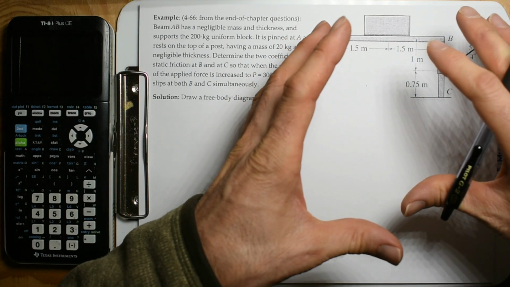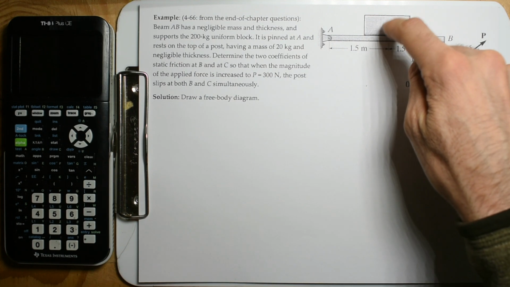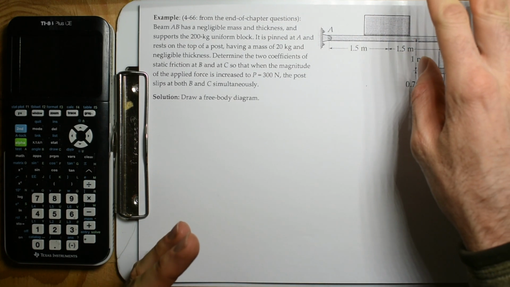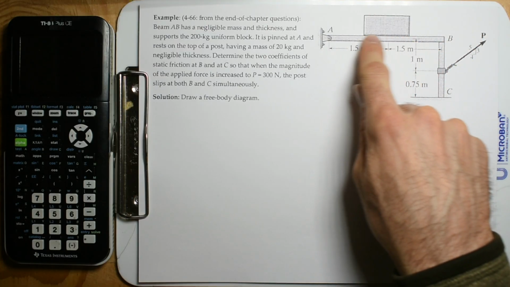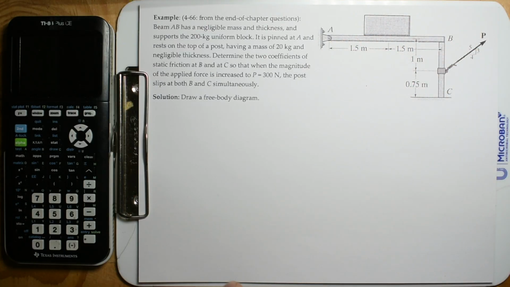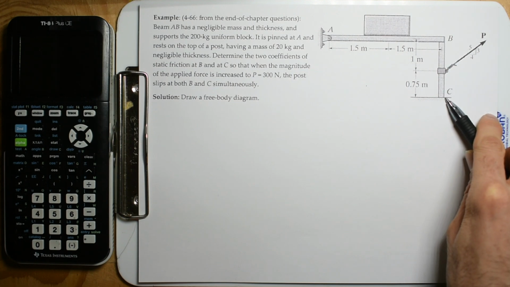So we're going to do 2 free body diagrams. What this problem entails is we have a block with mass. That's all that's going on. This is a friction problem. We're not interested in the friction right there at all. We're interested in the friction along that surface and that surface.